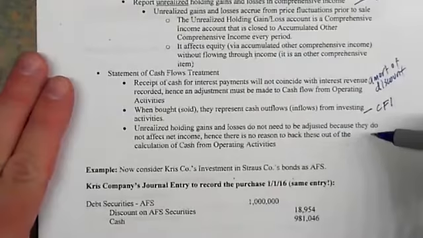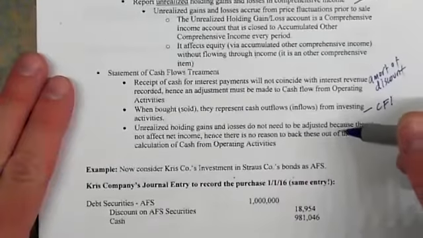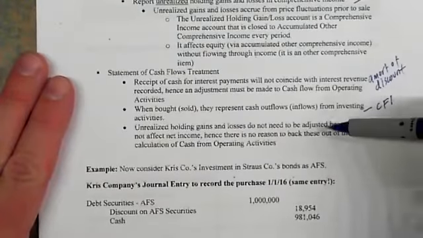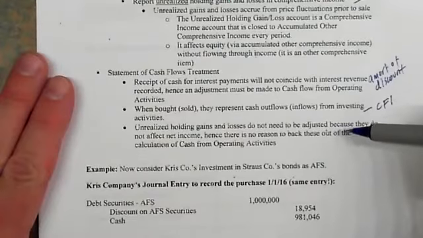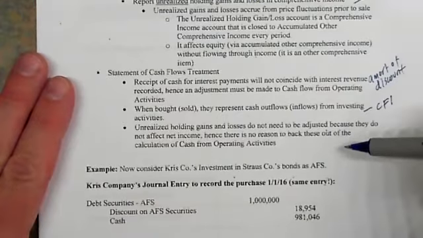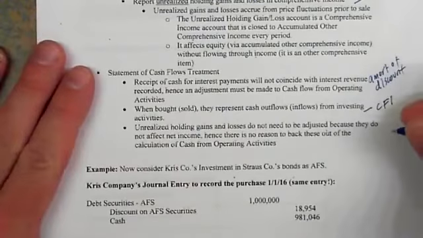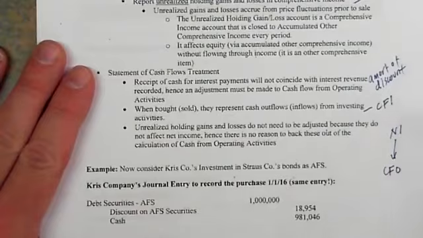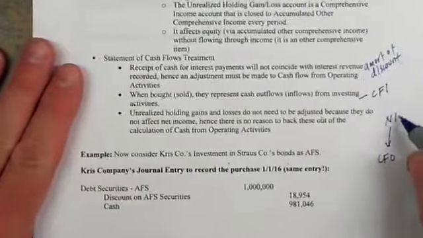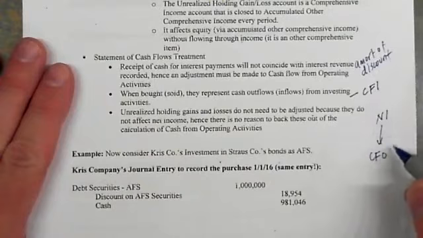And then the difference between AFS and trading securities is that because their unrealized gains or losses flow through OCI, there's no need to adjust net income. Remember, when we are making that adjustment from net income to CFO, we're wanting to get rid of anything that's in net income that wouldn't be a cash flow.